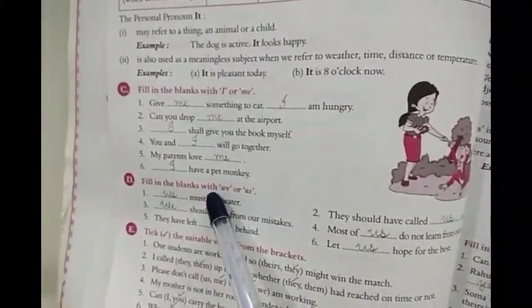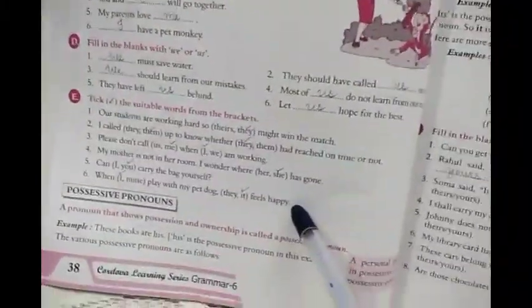Okay, so this is the exercise here. Exercise C, exercise D and exercise E. I'll be sharing these pages, these answers with you all. So don't worry if it is not much clear to you.